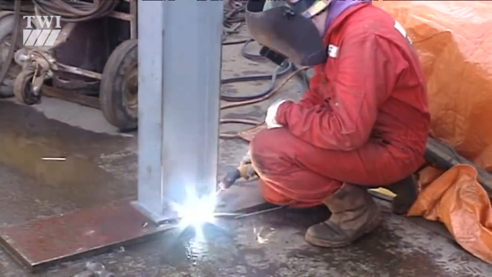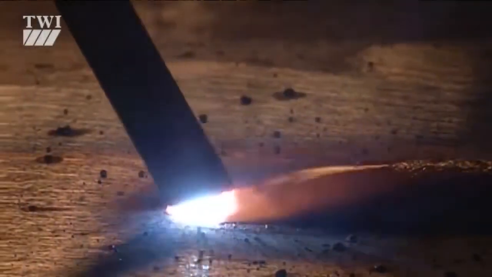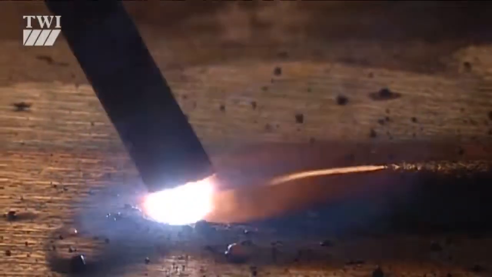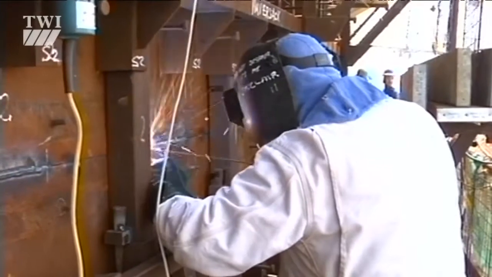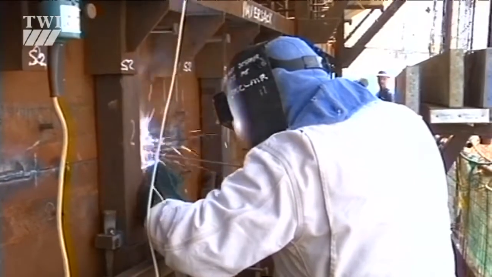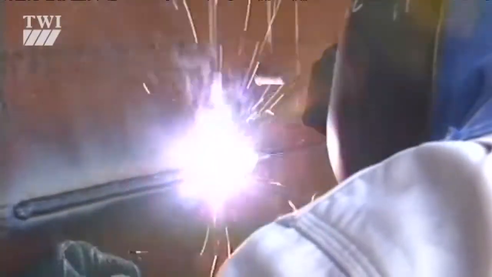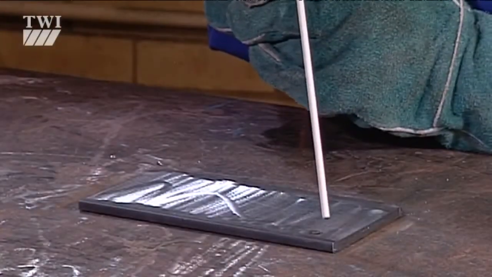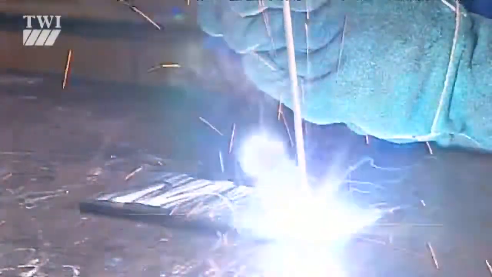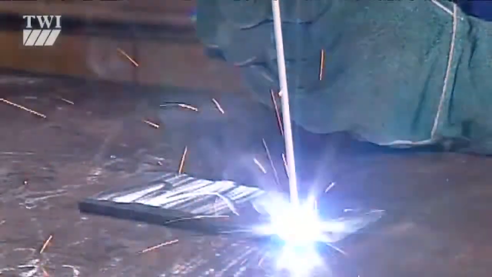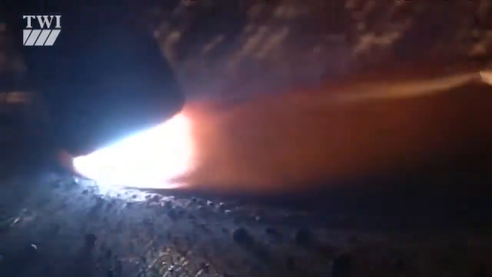First, manual metal arc. Invented in Russia in 1888 and known in the States as shielded metal arc welding, or SMAW. It's the most versatile of arc processes, suitable for welding most ferrous and non-ferrous metals over a wide range of thicknesses. It can be used in all positions with reasonable ease. When an arc is struck between the coated electrode and the workpiece, they both melt at the surface to form a weld pool. The average temperature in the arc is 6,000 Celsius.